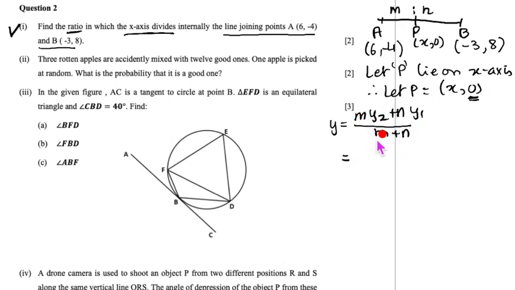You need to know these formulas by heart so that it is easier for you to substitute. So the y value for P is 0, and now we take m y2, this is your x, this is your y, so underline y. n into y2 is going to be 8m, and n into y1 will be minus 4n, and m plus n we do not know what they are.